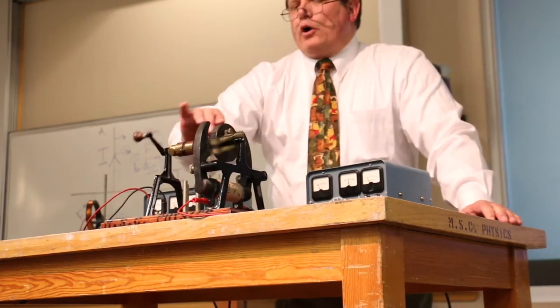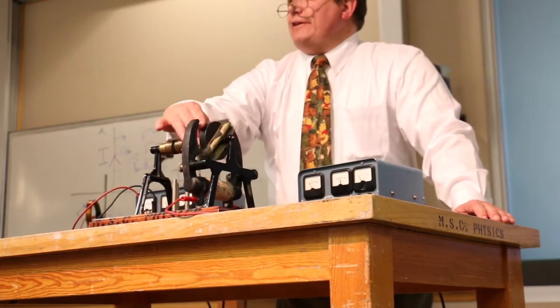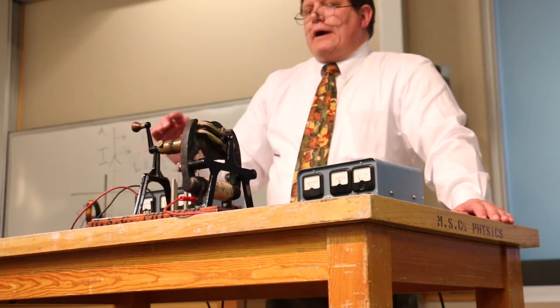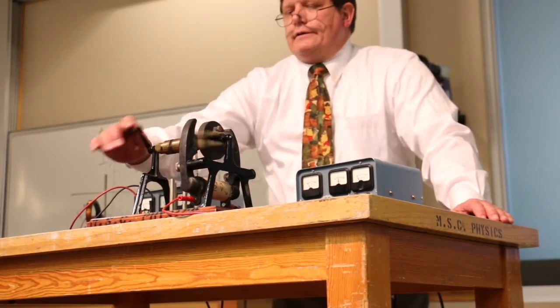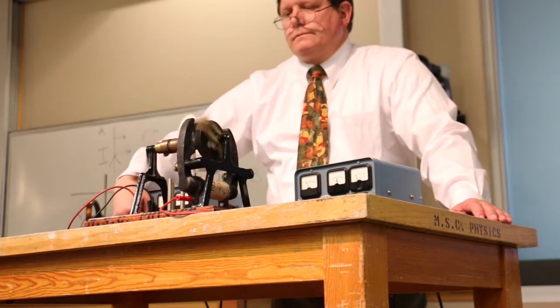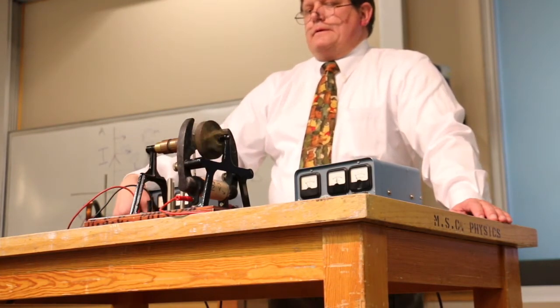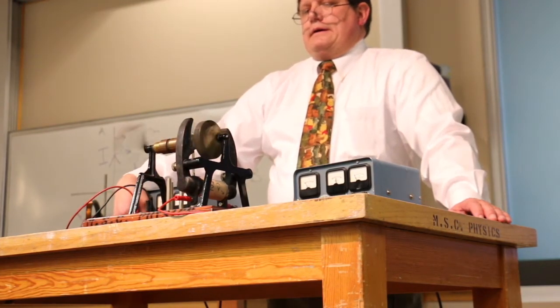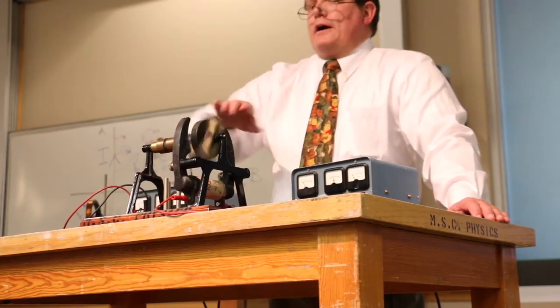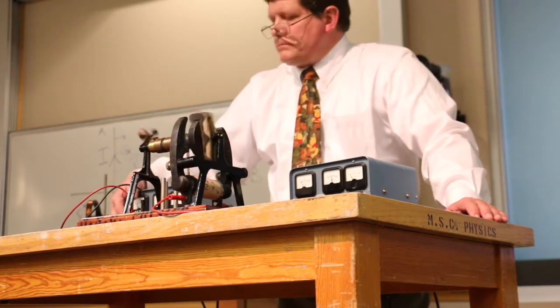Now this second coil can turn in that field. And when I turn on this battery, I will get a current and that causes it to be pushed, always lining up with this field here.